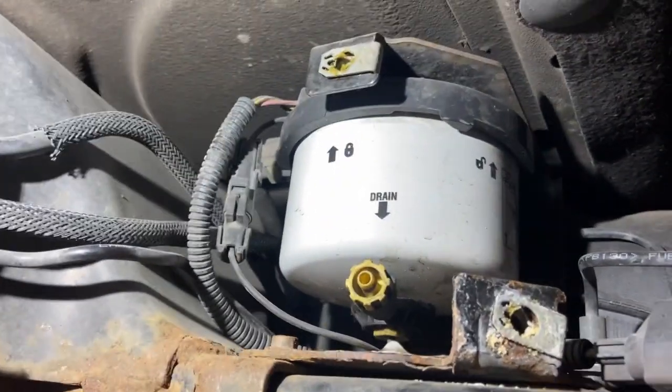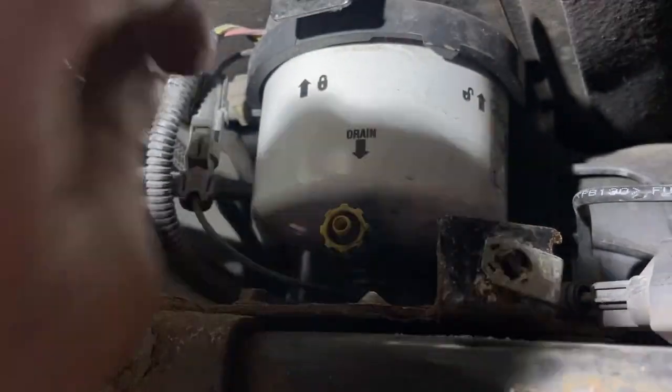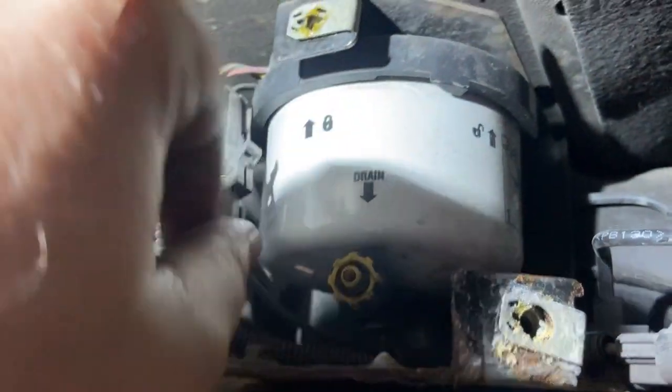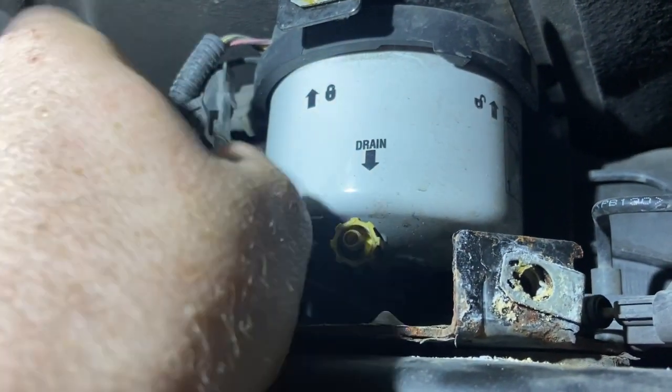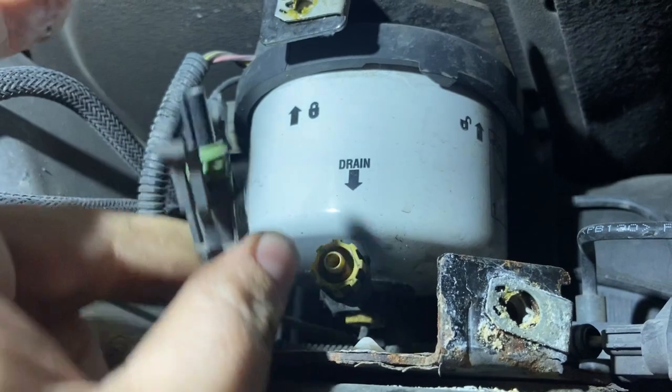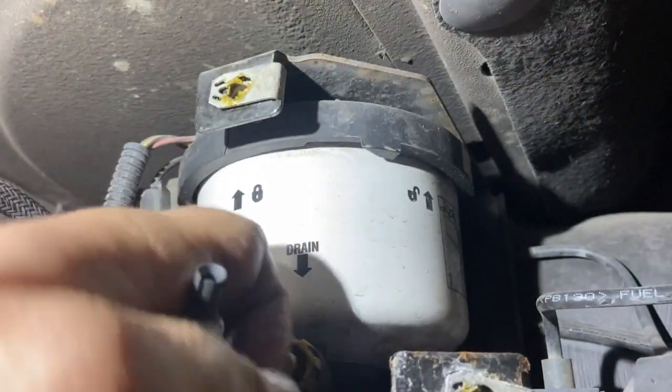So here's the fuel filter. We're going to get on with removing this. First of all, we're going to undo this plug. That's for the water sensor in the bottom of the filter. Quite easy. You just pull this tab back and that is released.